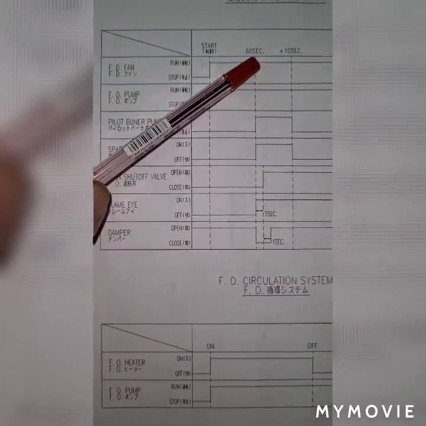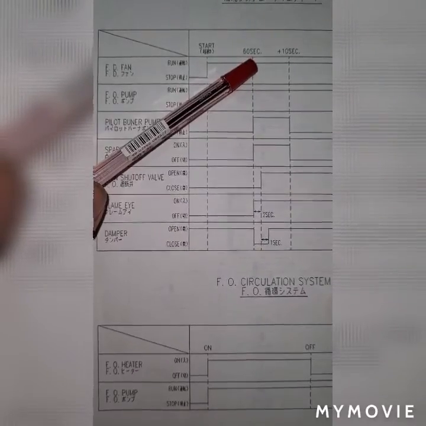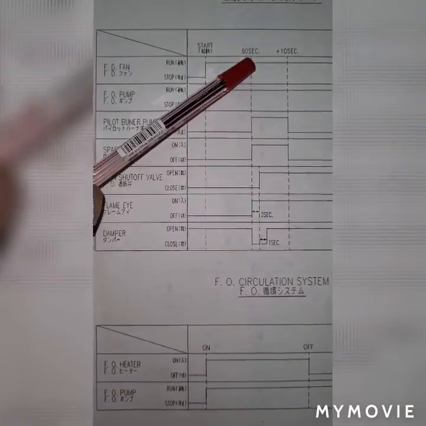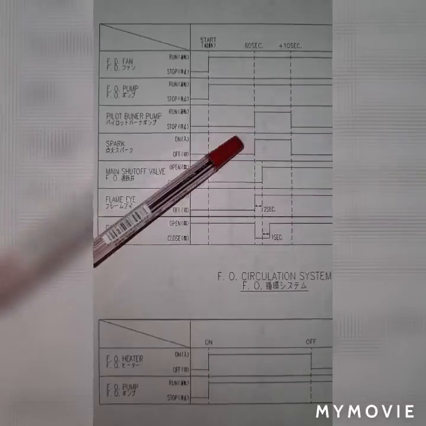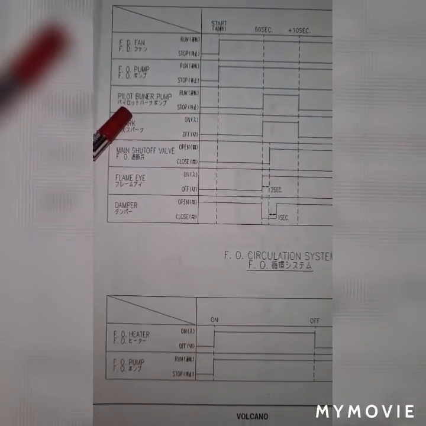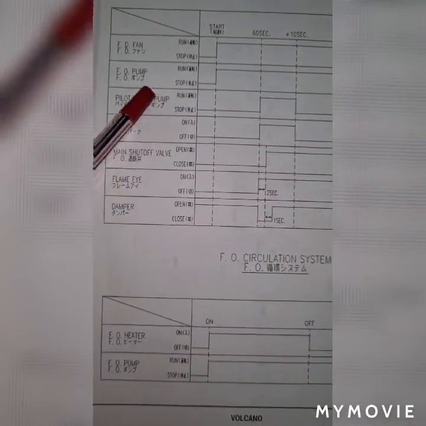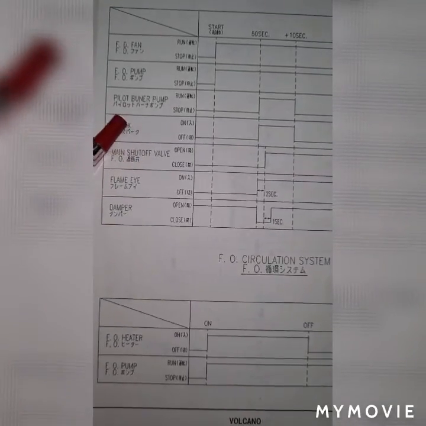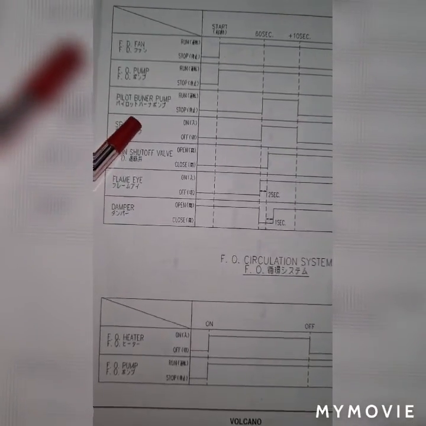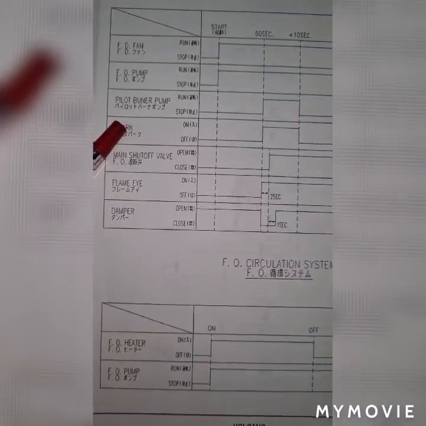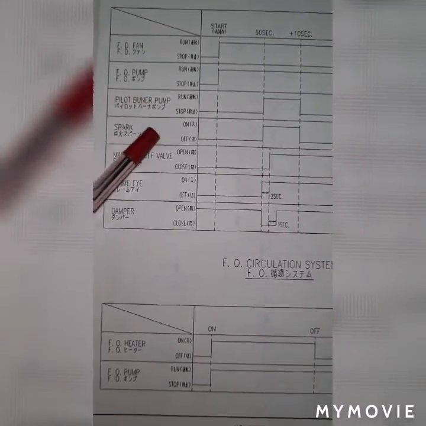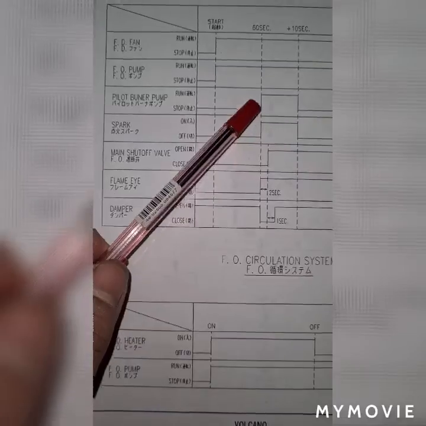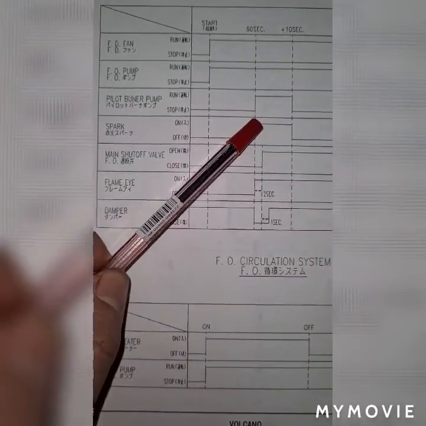Once the 60-second pre-purging time sequence is attained, that's the time for the pilot burner and high voltage electrode transformer to be energized at the same time.